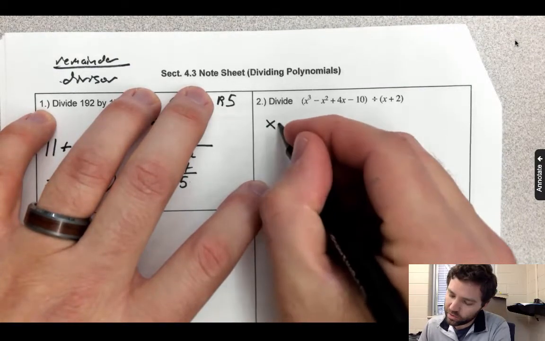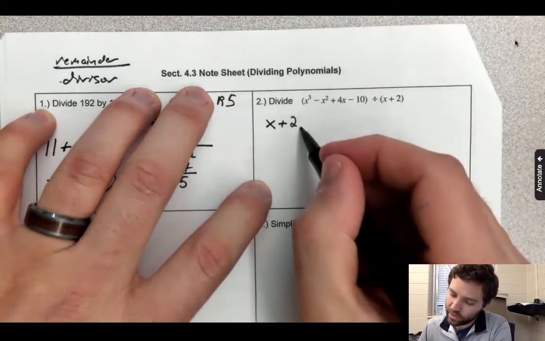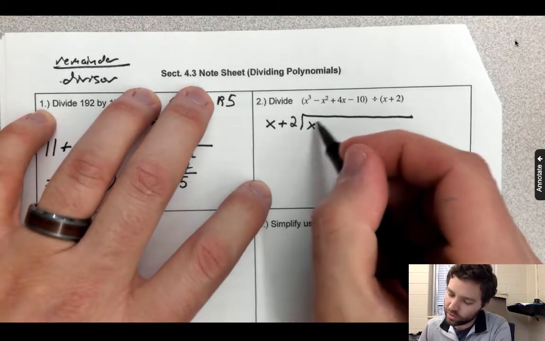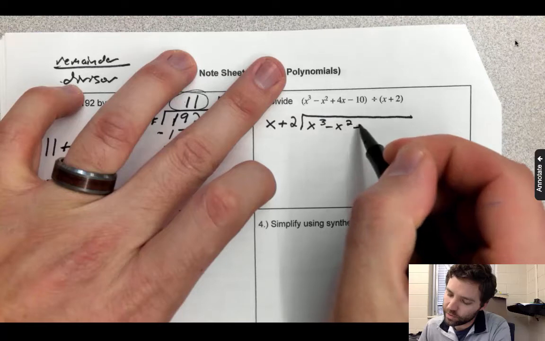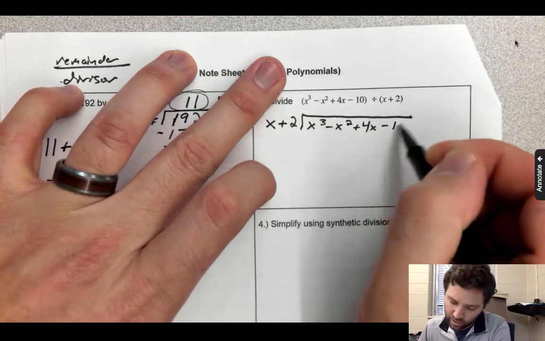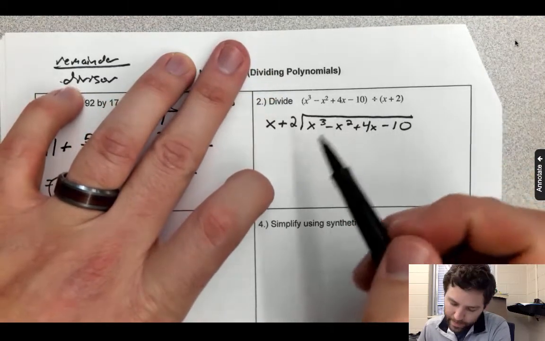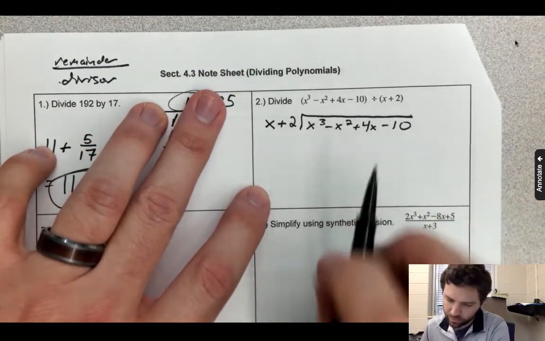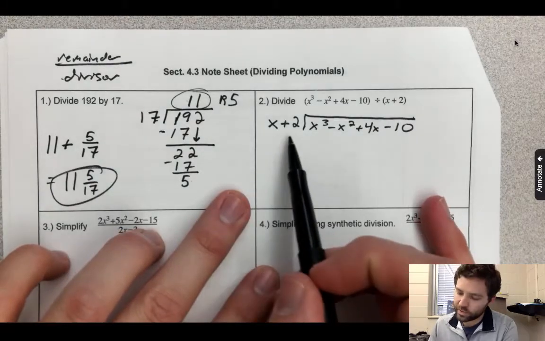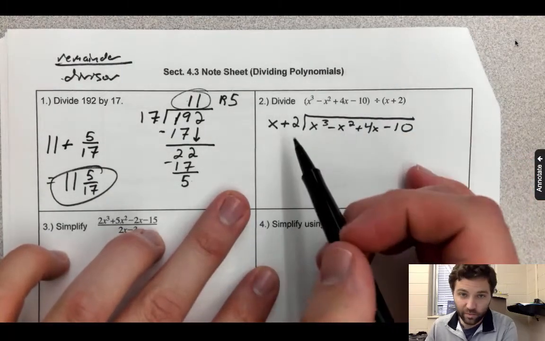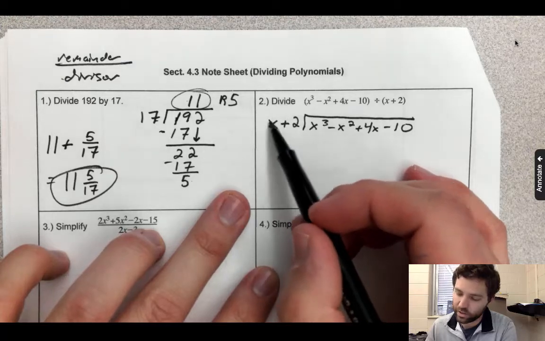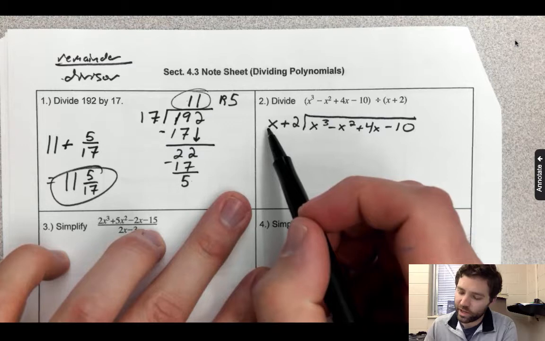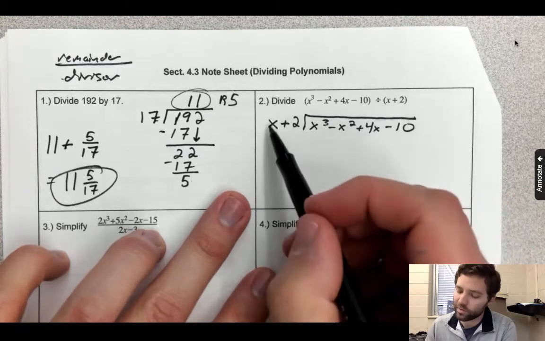The x plus 2 that we're dividing by will go outside of the division symbol. Then we'll have x cubed minus x squared plus 4x minus 10. And then we'll go from there. So I'm going to take x plus 2, and then I'm going to ask myself, how many times does x, this leading term, go into x cubed? Or what do I multiply x by to get x cubed? That's a better way to phrase it.